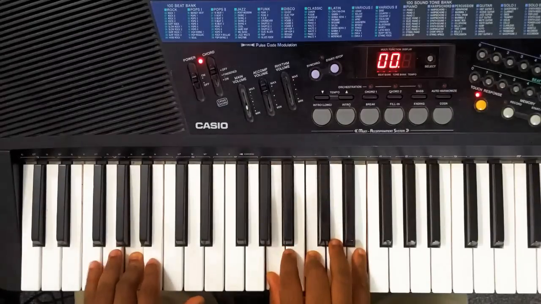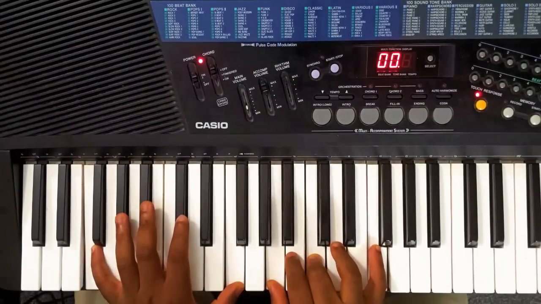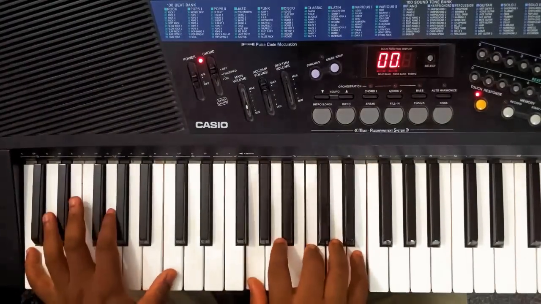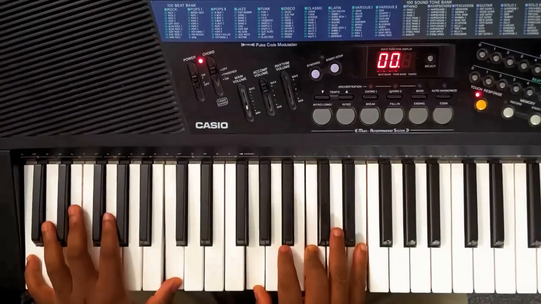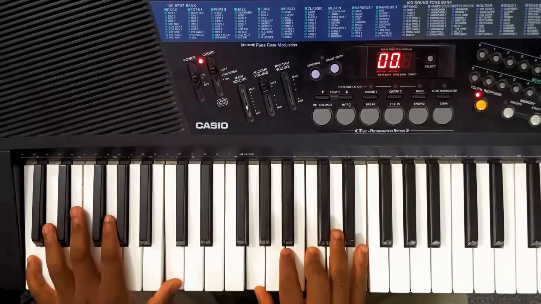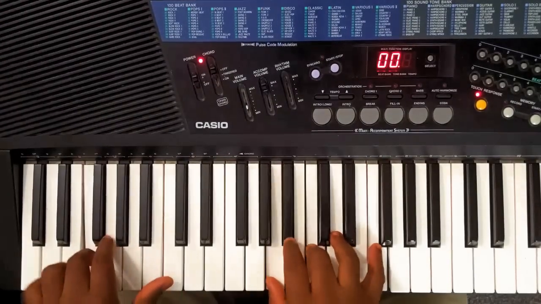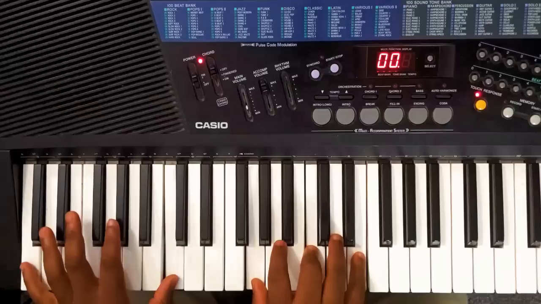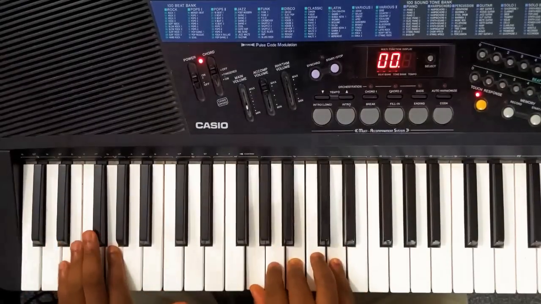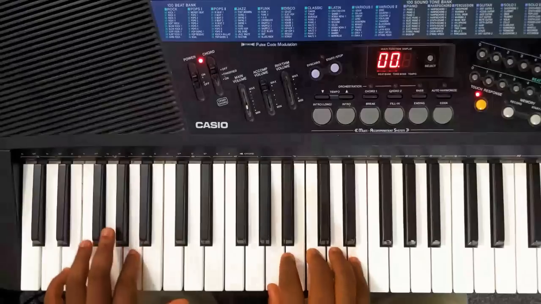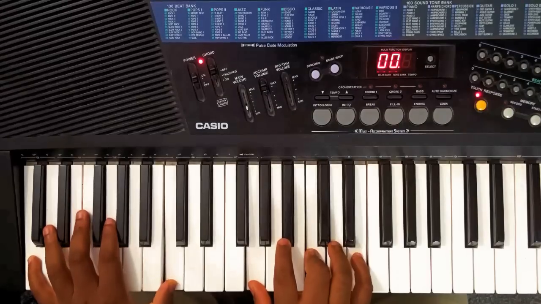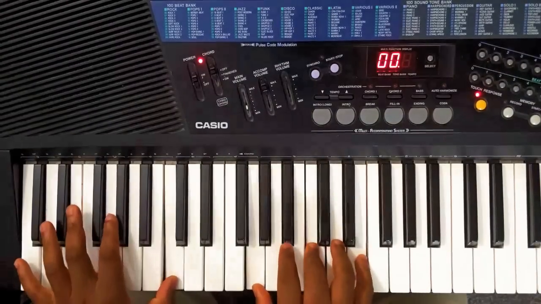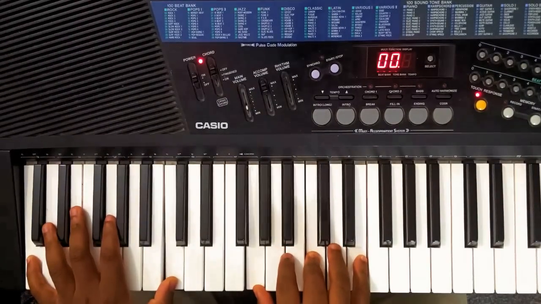So you have your key A, then you now go to your F, then your C, then your G, and then you have your C. So it's more like you're going from 1 to 4, back to 1, then 5, 3, 6, 4, 1, 5, 1. So that's the chord progression, and then you can practice with that.